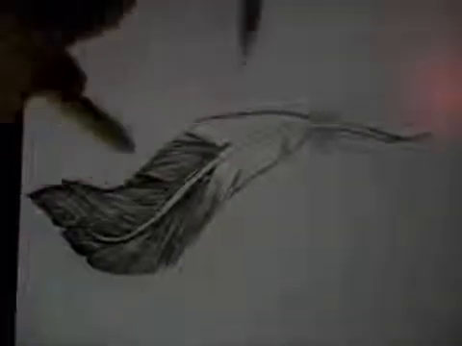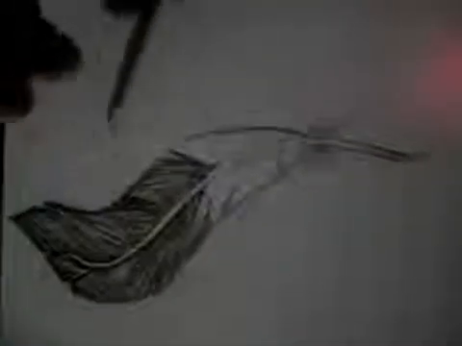Okay, we're back from our time lapse. This is basically the top of the feather. What I'm basically going to show you is just this bottom half. I'm not going to do the rest of it, just to show you a general idea on how to shade a feather.